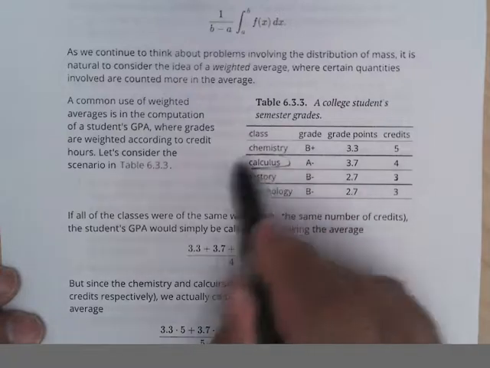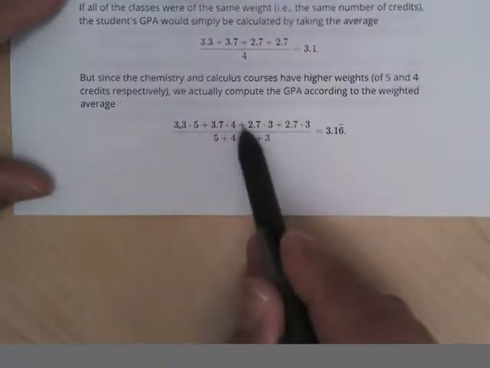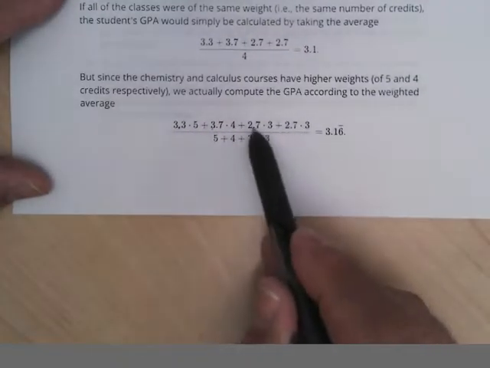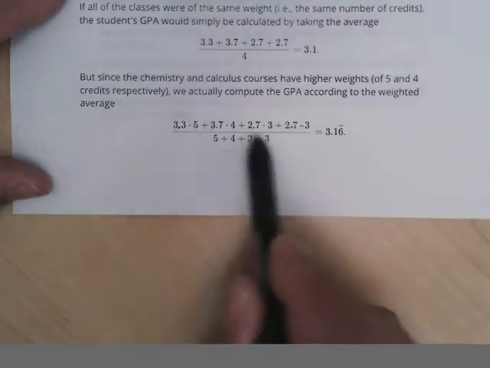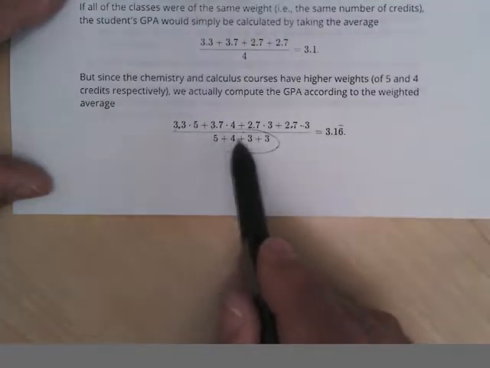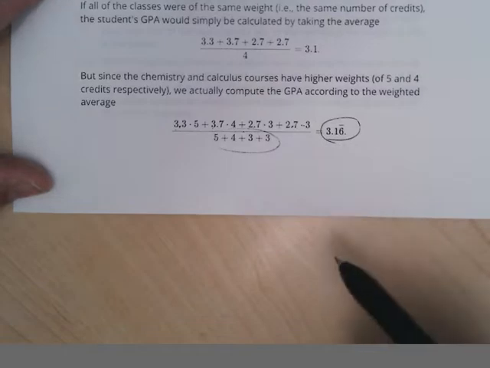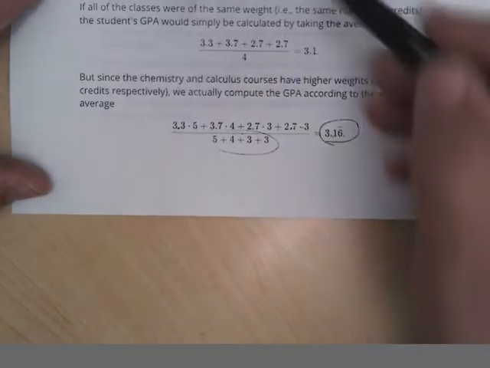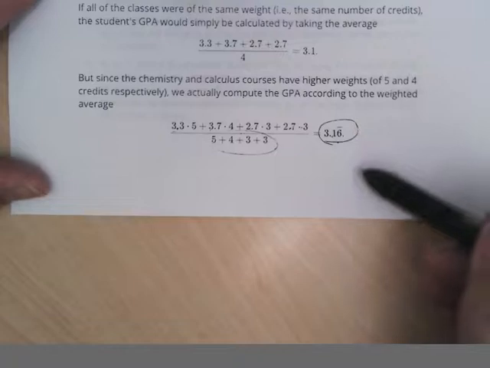You must like calculus, right? Anyway, to find your GPA, you have to take 5 of the 3.3, 4 of the 3.7, 3 of the 2.7, 3 of the 2.7, divided by how many grade credits you're taking, 5 plus 4 plus 3 plus 3, to get a GPA of 3.16. And you guys got to work on your history and psychology, get that grade point up. It's a pretty good grade point.